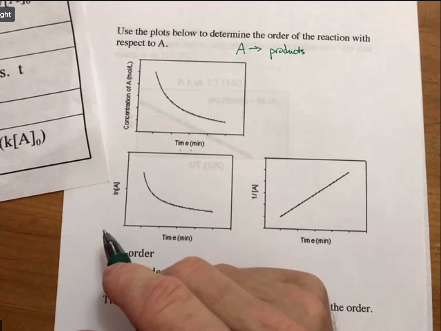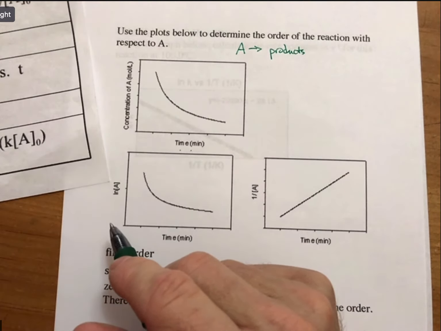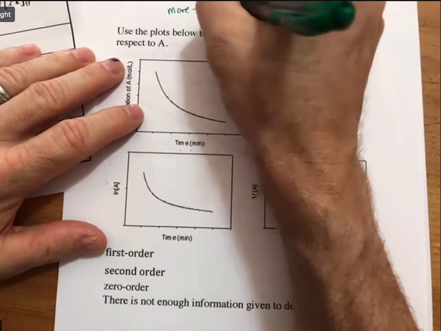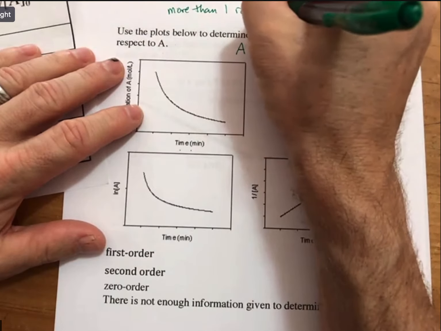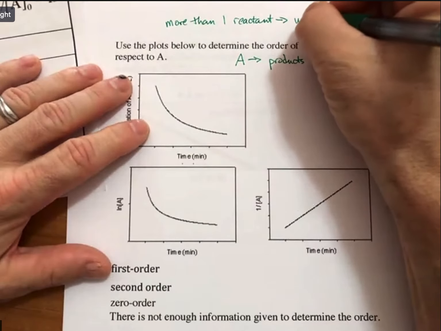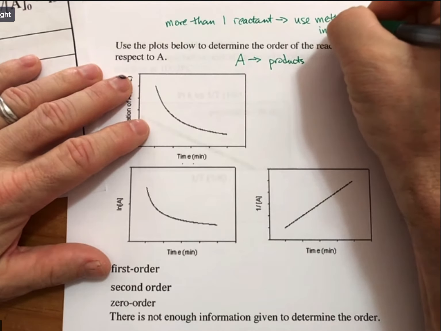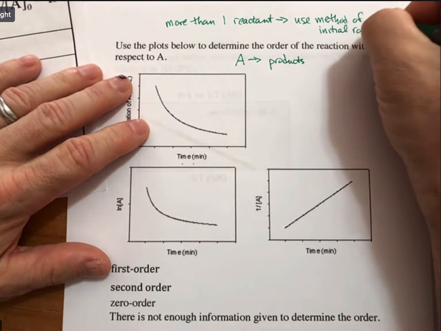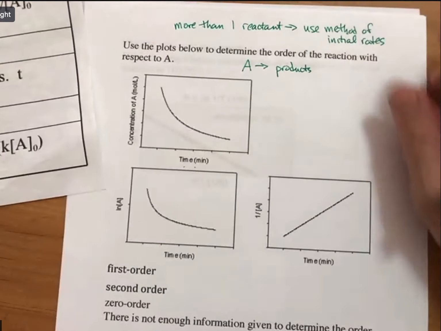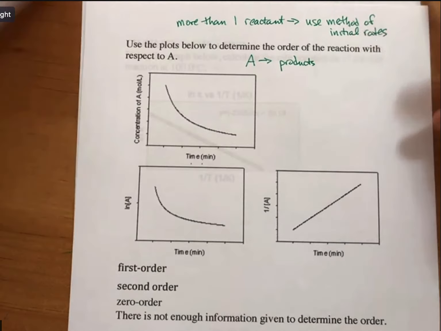If you have more than one reactant, this method doesn't work, and you need to use the method of initial rates. But if you've got one reactant, then determining it graphically turns out to be a simpler way than doing all those experiments you need for the method of initial rates.